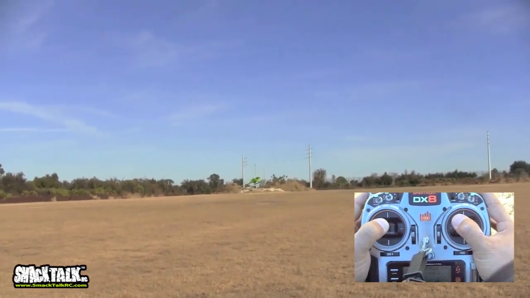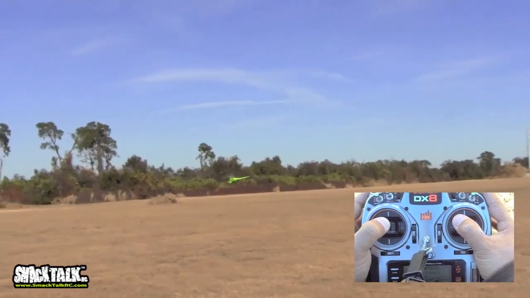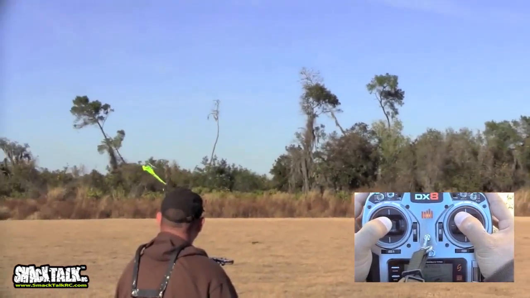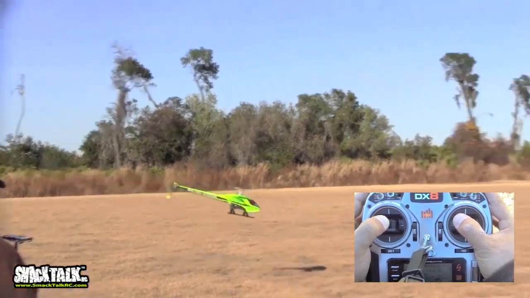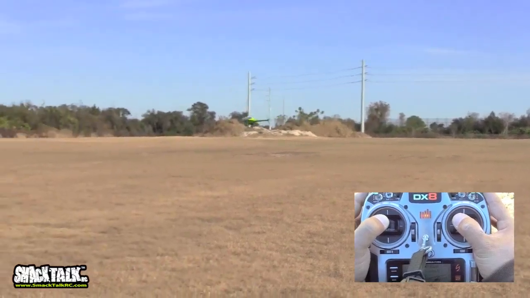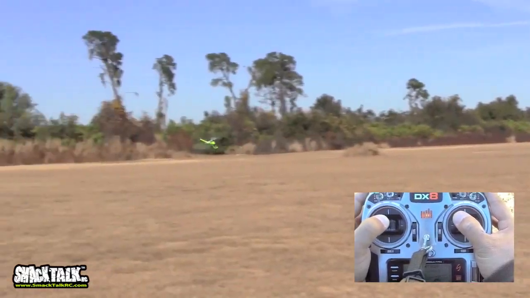And as you get really proficient with it, you can break them into 4 points. Backwards, tail down, forward, nose down. Backwards, tail down, forwards, nose down.